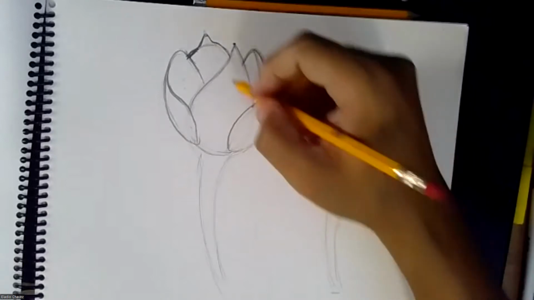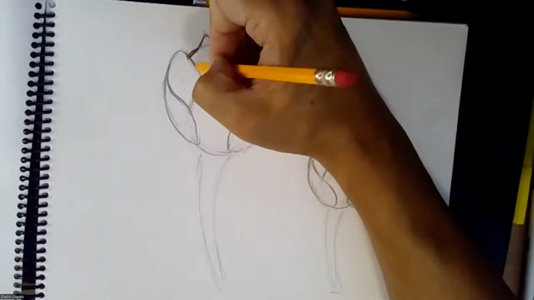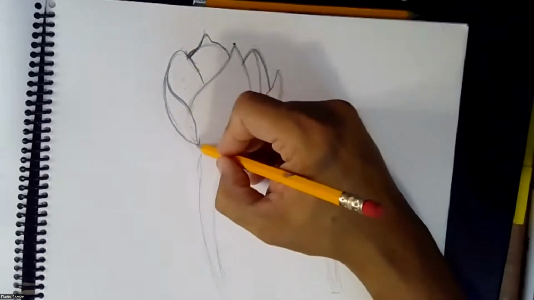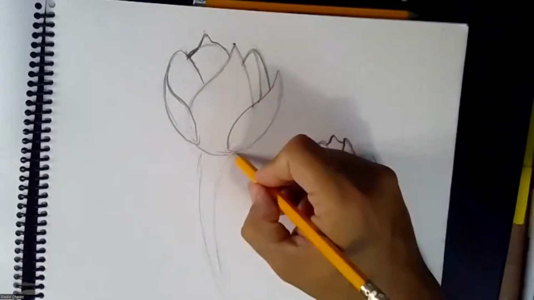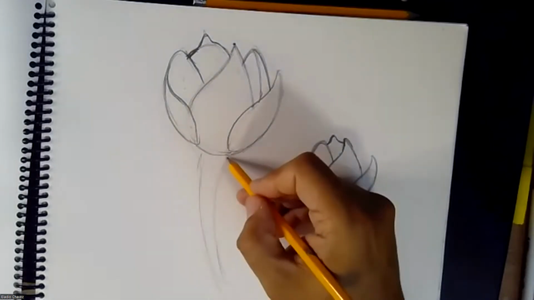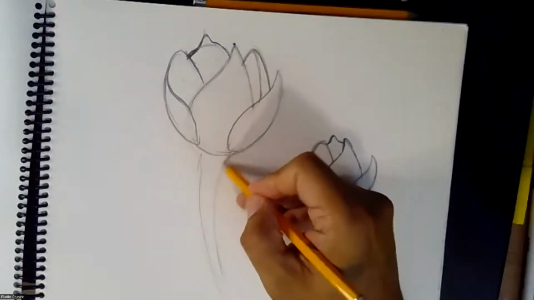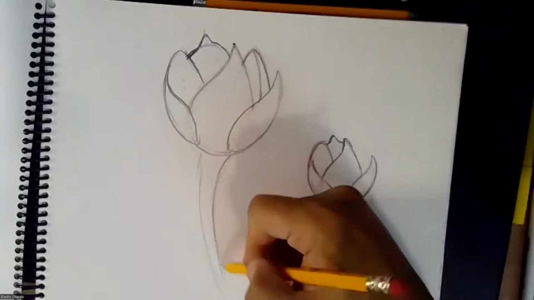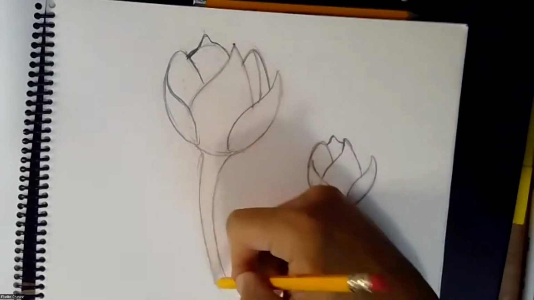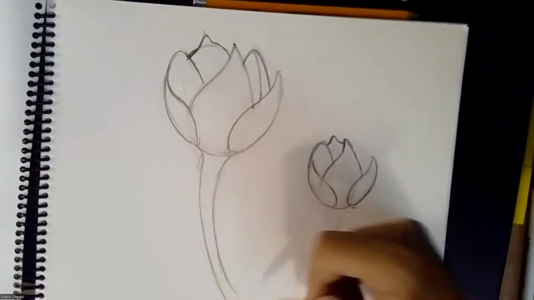Now there's detail on here. There's a lot of little lines. I don't know if it's shading or if they're creases, but we'll do those last. There's that shape. I'm going to bring this in a little bit closer. Tighten it up. There's our stem. Now let's do the leaves on it.